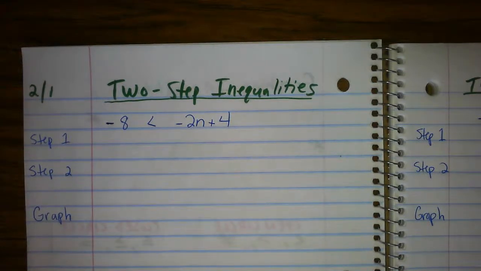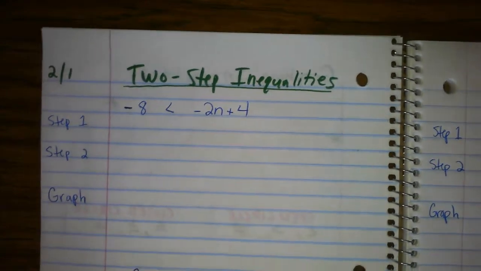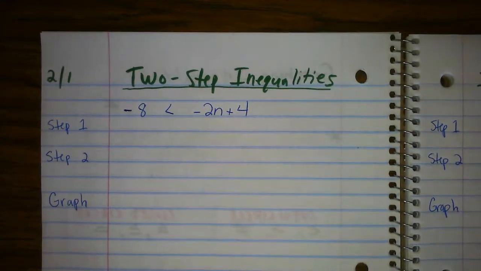Okay, there's one more thing I want you to get into your notebooks before we take our test. I just want to take a look at these two-step inequalities, solving and graphing them. Because if you know how to do these two-step inequality problems, if you can solve and graph them, you should be able to do anything that you'll see on the test. So I want to break it down step by step.